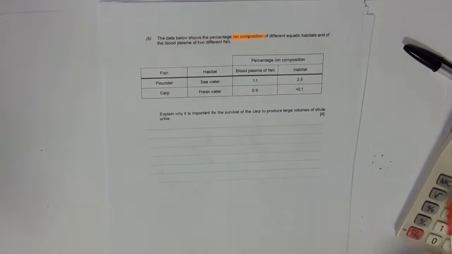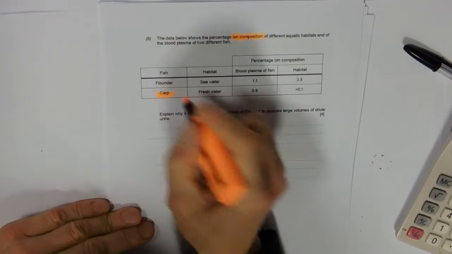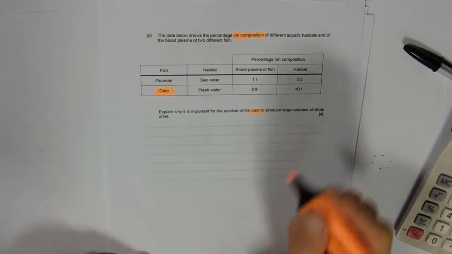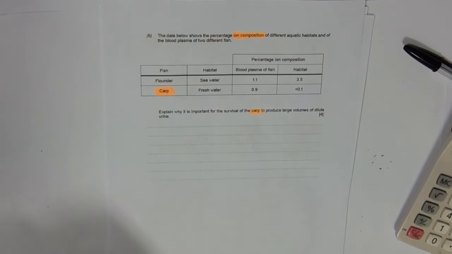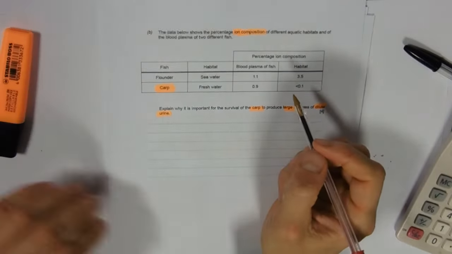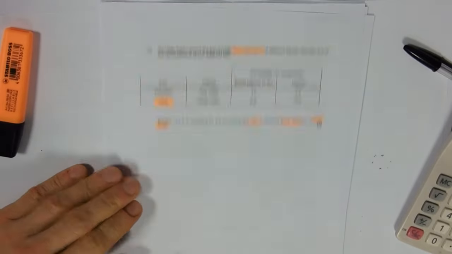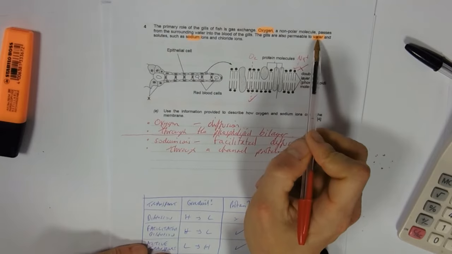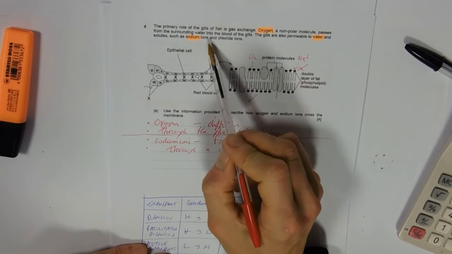So we are just now talking about the carp. We're not going to mention the flounder at all, because it says carp producing large volumes of dilute urine. Well, what's going to happen to this carp? It's telling us that the gills are permeable to water and solutes.